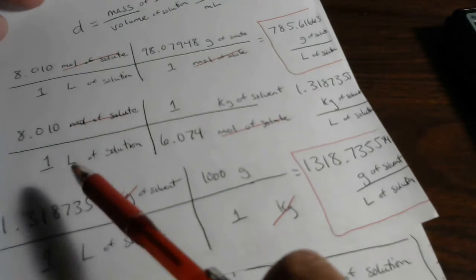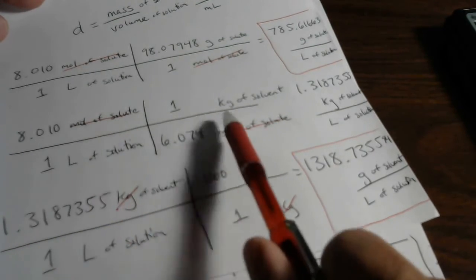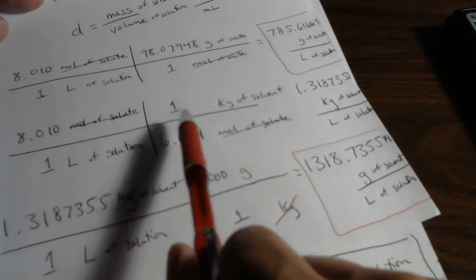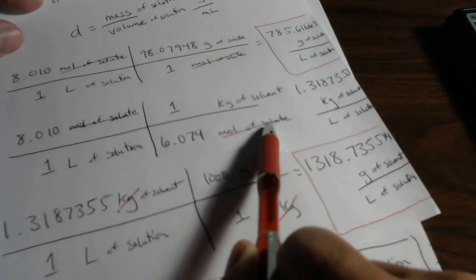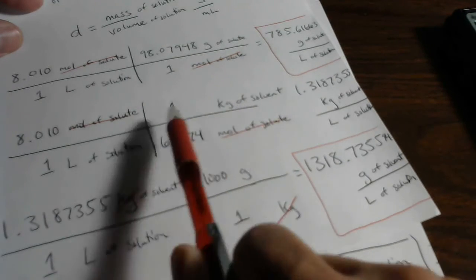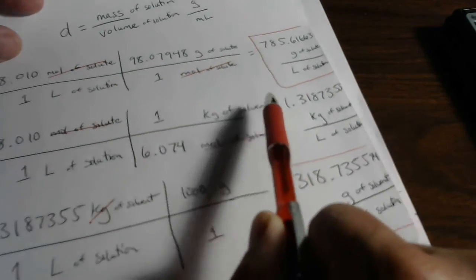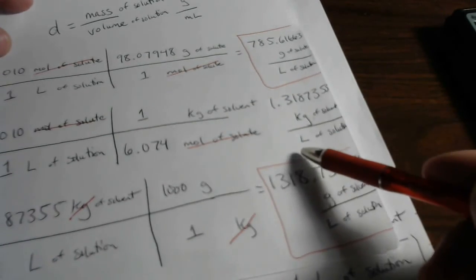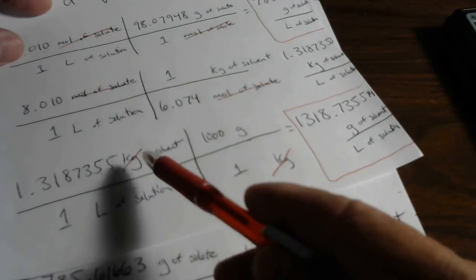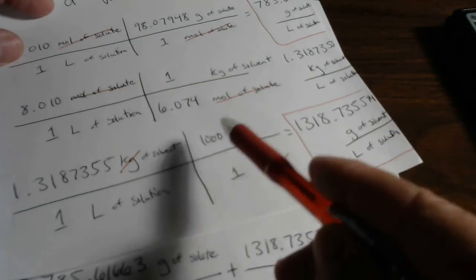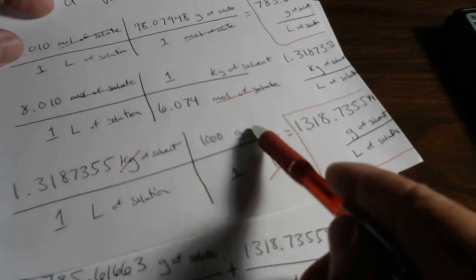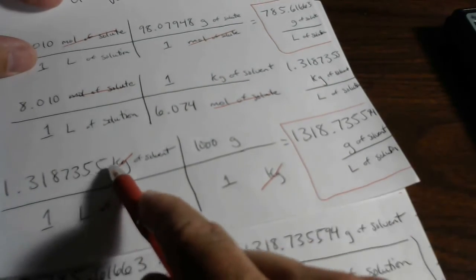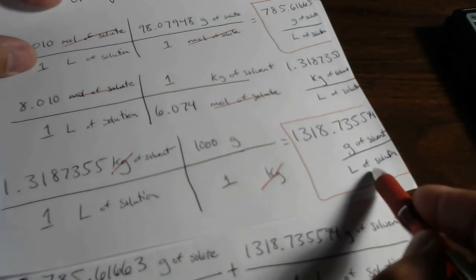Okay, we then took our molarity and our molality, and then this common link of the moles of solute, we used that to cross those two units out to give us our kilograms of solvent over our liters of solution, which wound up at 1.318. Now the problem here was this was kilograms over liters, and we were looking for grams per milliliter, so we needed to transfer that over to grams. So we did our conversion factor of 1,000 grams over 1 kilogram. We crossed out our kilograms here. We wound up with grams per liter.